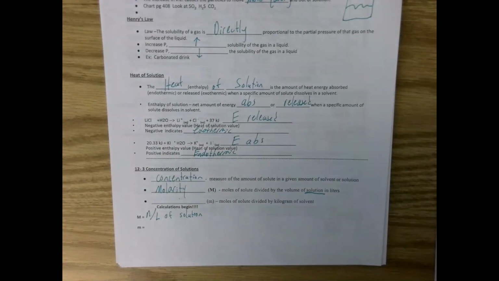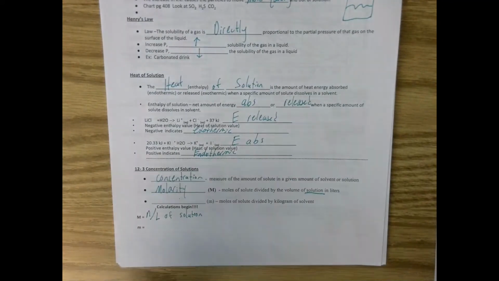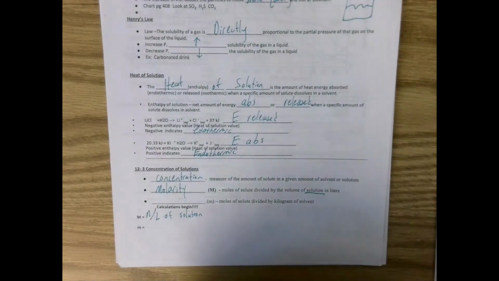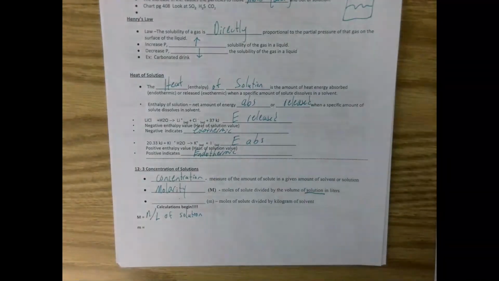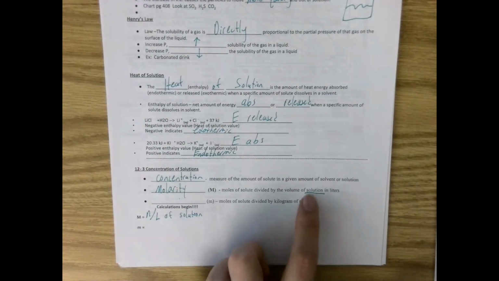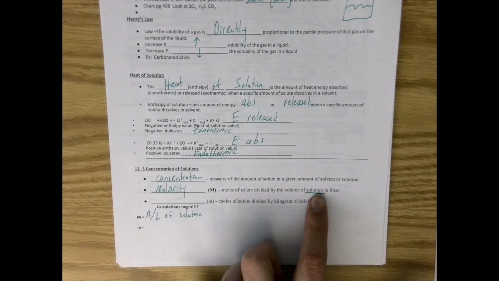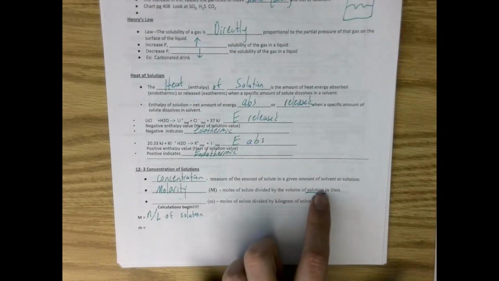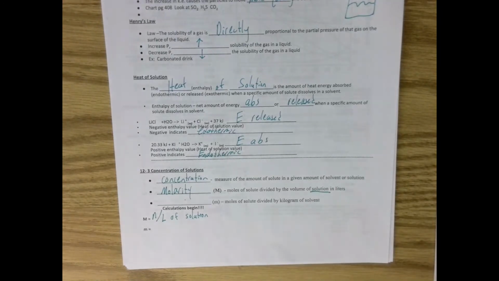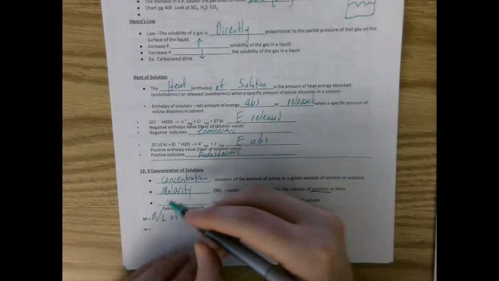The issue is, if I measure out 1 liter of solvent, so 1 liter of water, and then I add some salt to it, do I still have 1 liter of solution? No. When you add something to 1 liter, you get more than 1 liter, right? So it's important to note it says liters of solution, not liters of solvent. Okay? So we'll talk about that in a few minutes, how to deal with that. Just be aware of that for now. And the other unit we'll discuss today is molality.